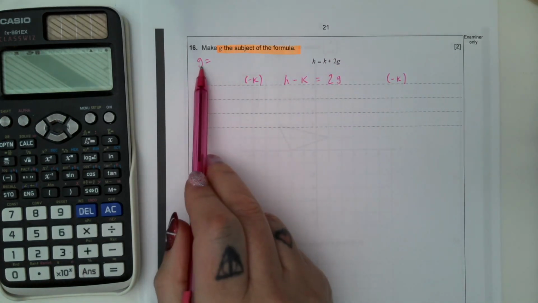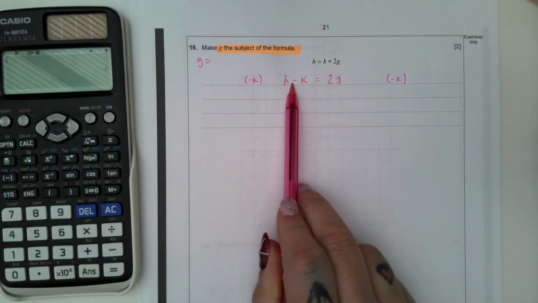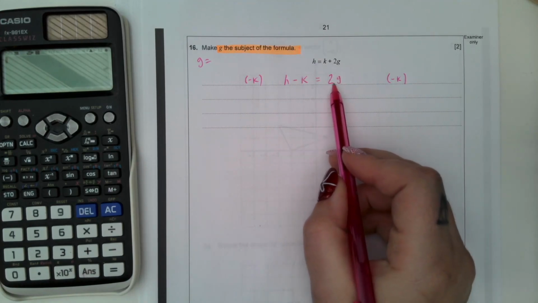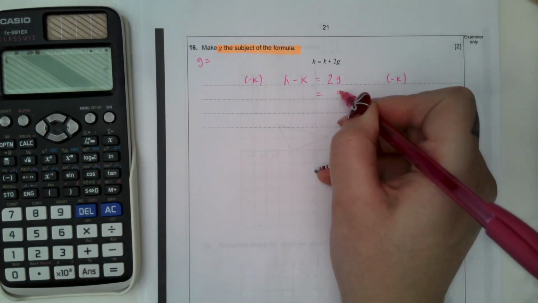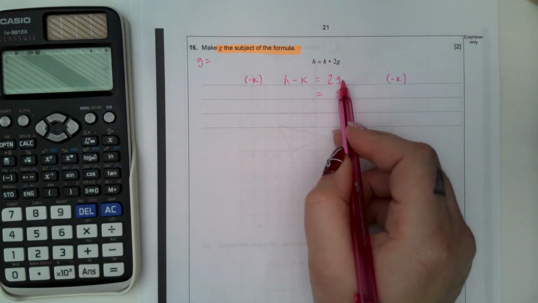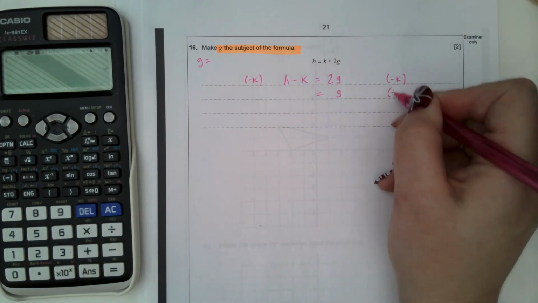I'm aiming to get G on its own here. It doesn't matter which side the subject is on, so I'm okay with G being on the right hand side. The next thing I need to do is I want it to be equal to 1G. At the moment I've got 2G, 2 times G. The opposite of timesing by 2 would be to divide by 2.